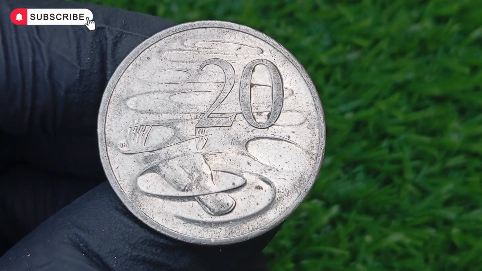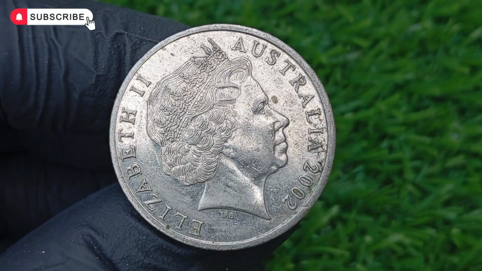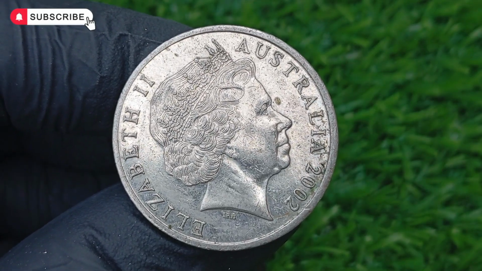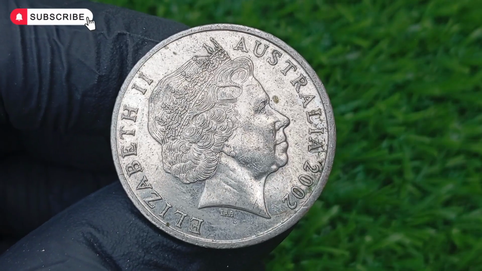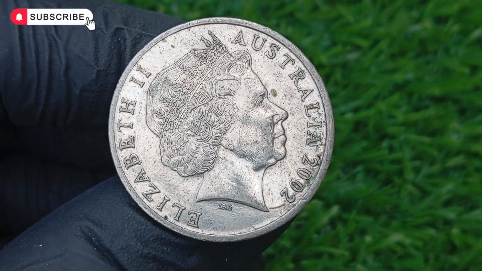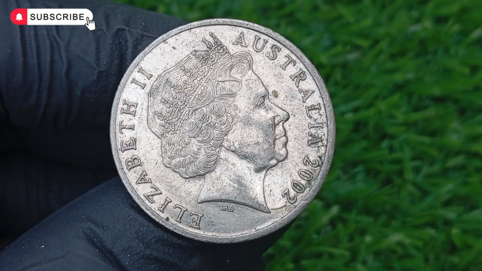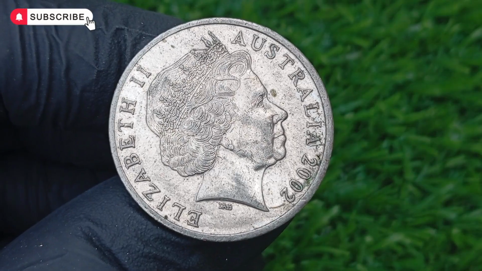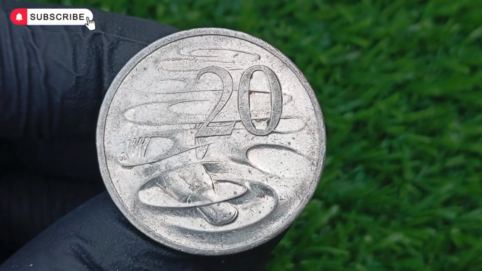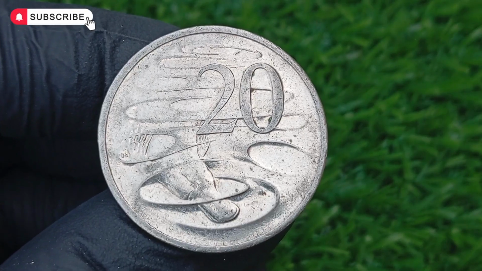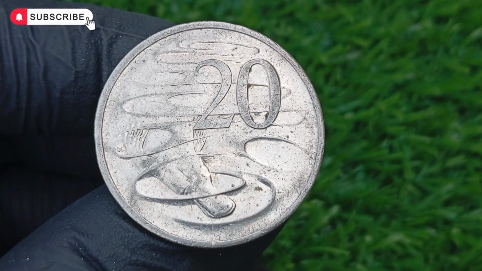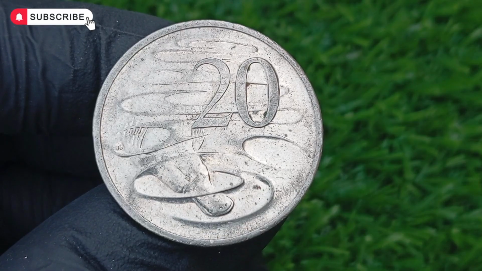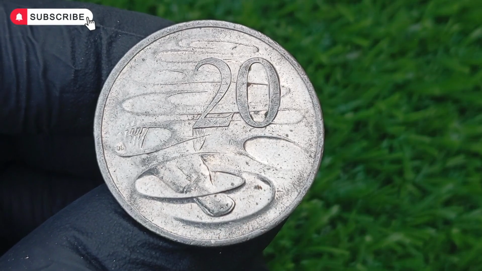Over time, this coin became not just a monetary tool but a cultural artifact, telling the story of how Australia embraced its identity, geographically distant yet spiritually connected to the Commonwealth. As we look back today, the 2002 Australian 20-cent coin featuring Queen Elizabeth II stands as a silent witness to decades of Australian prosperity, change, and global recognition.